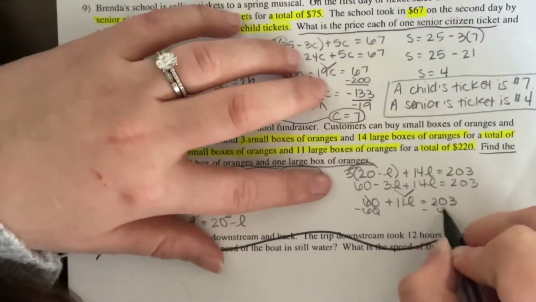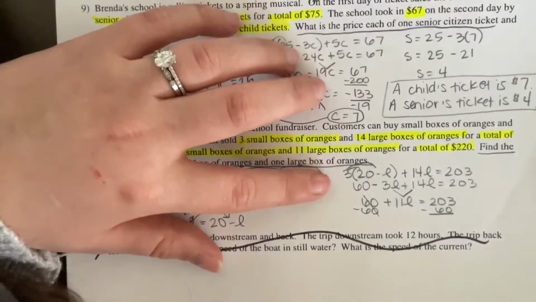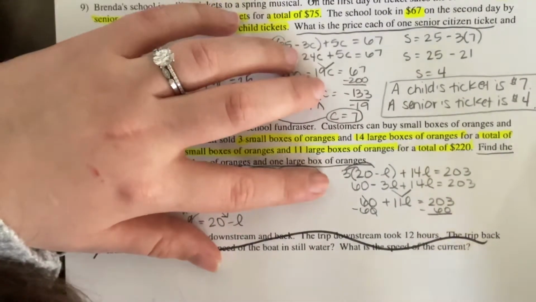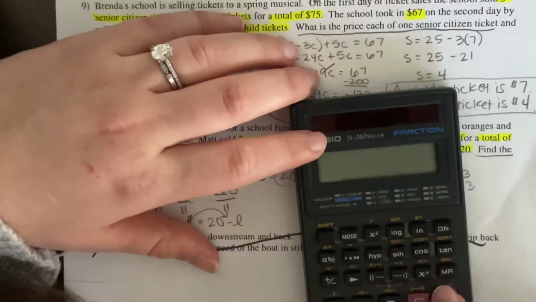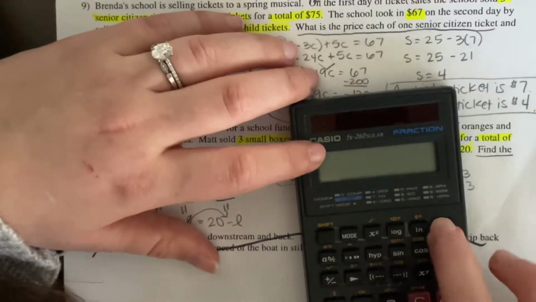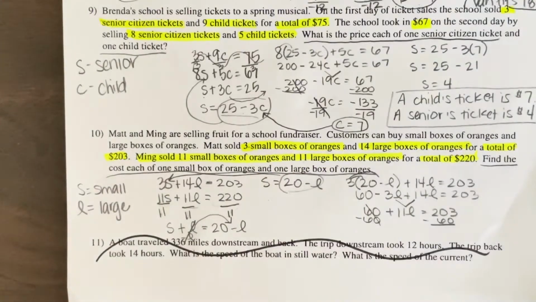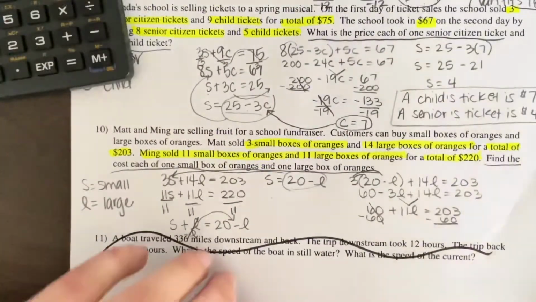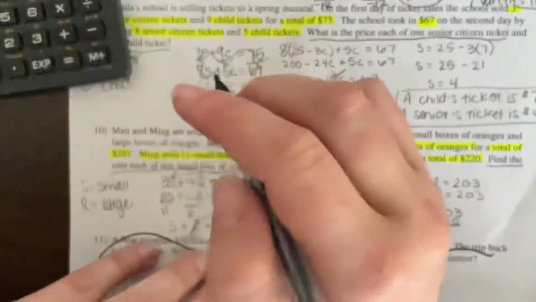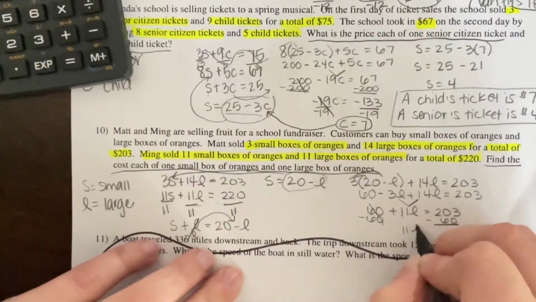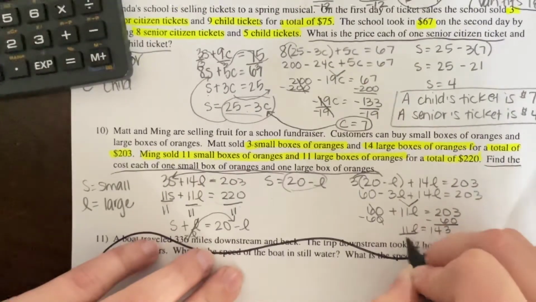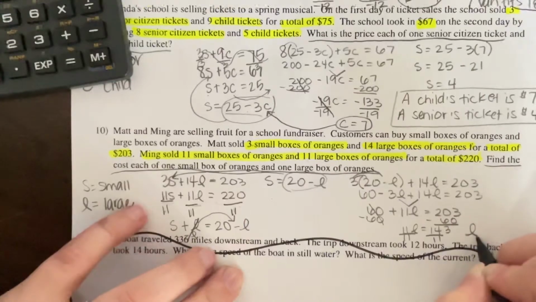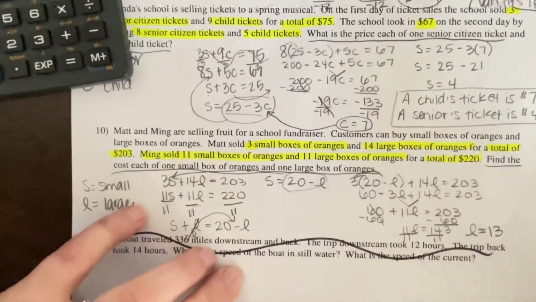Subtract your 60 to move it. 203 minus 60. It's very faint because it's dark in here. Okay, 203 minus 60 equals 143. So 11L equals 143. Divide by 11. If you do that in a calculator, L equals 13.